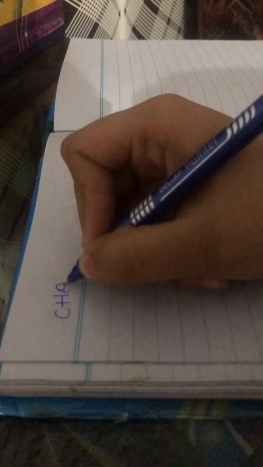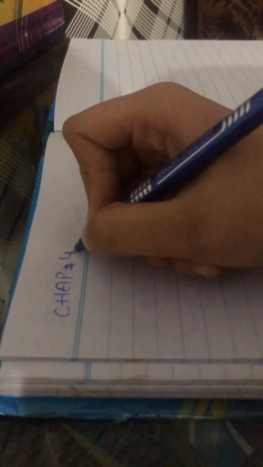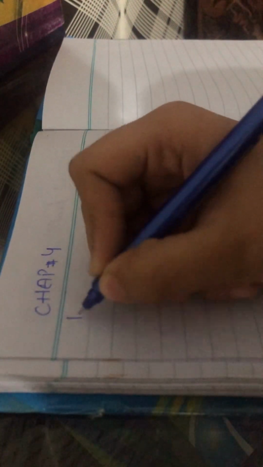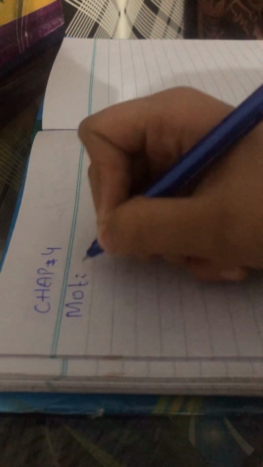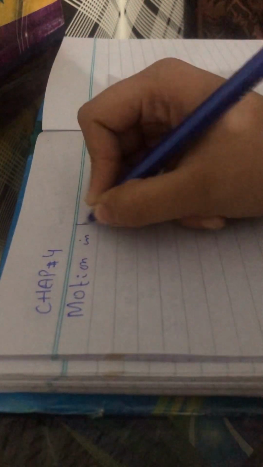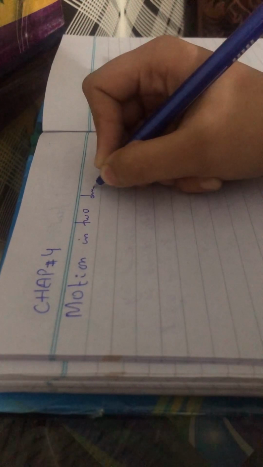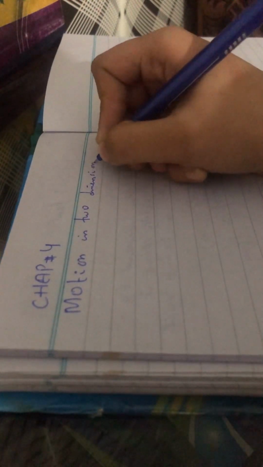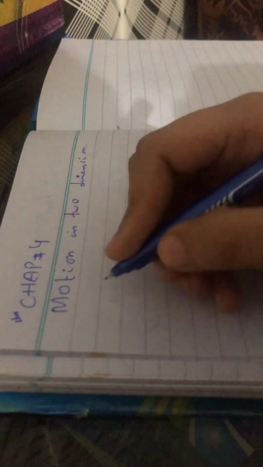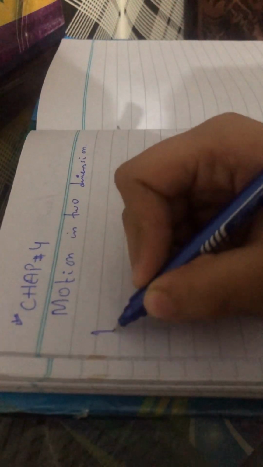So today we are going to start a new chapter, chapter number 4. The name is Motion in Two Dimensions. Before that we discussed motion in one dimension, that was motion in a straight line, right? So today we will discuss motion in two dimensions. The first topic of this chapter is projectile motion.